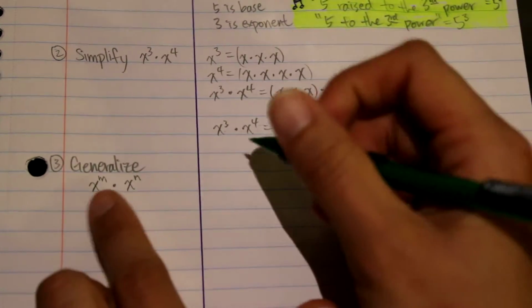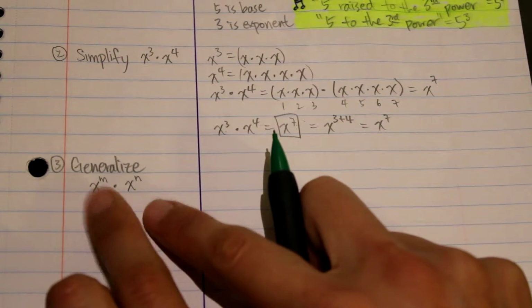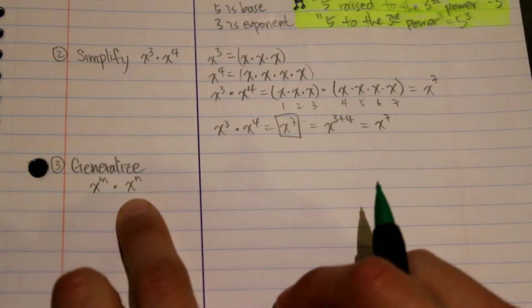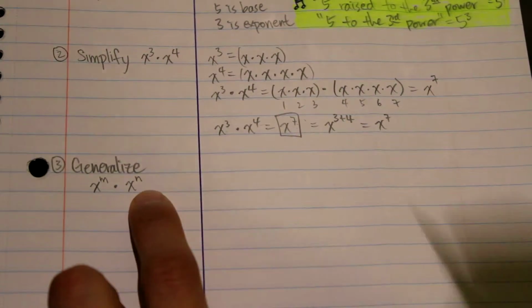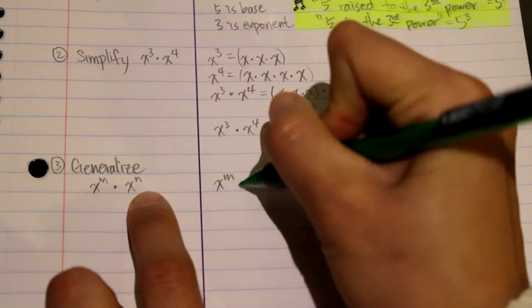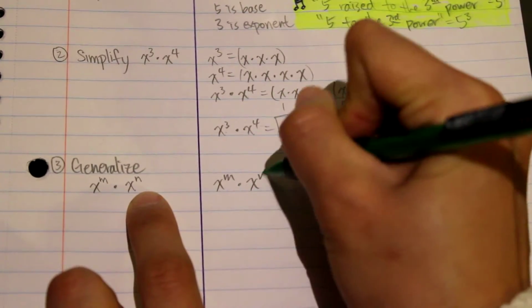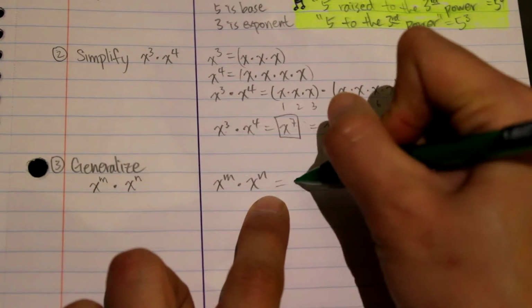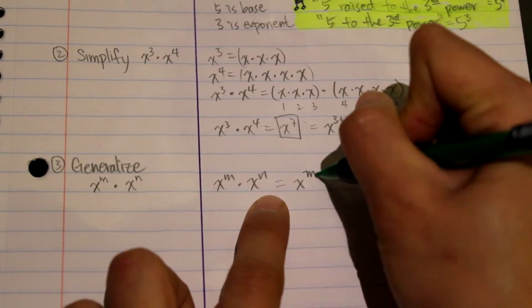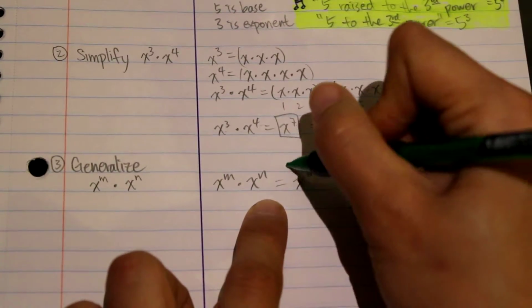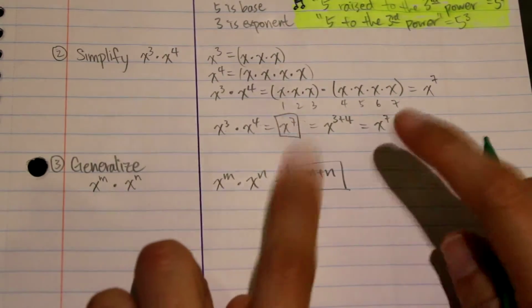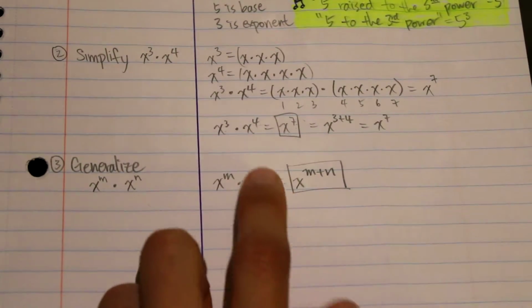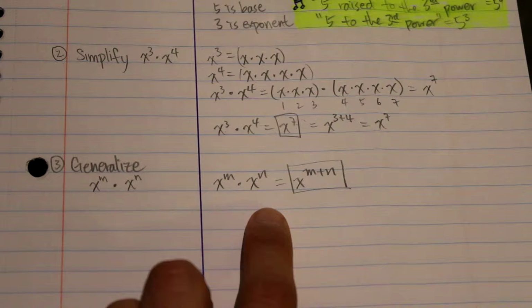If you think of it that way, we can generalize it out for x to the m power times x to the n power. So x to the m power times x to the n power, we add the exponents: x to the m plus n. And that would be our final answer. Again, we box our answer so it stands out. Okay.